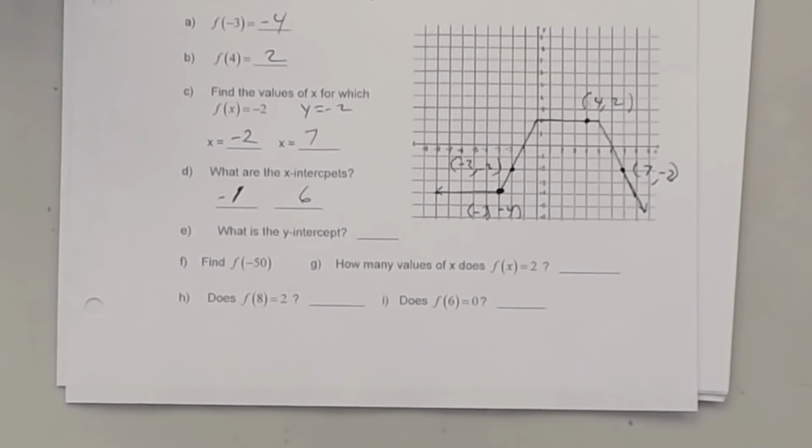What is a y-intercept? That's where the graph crosses the y-axis. So where does the graph cross the y-axis? At positive 2.